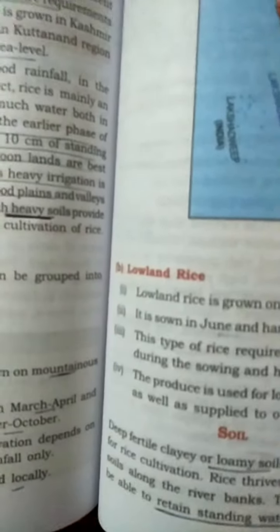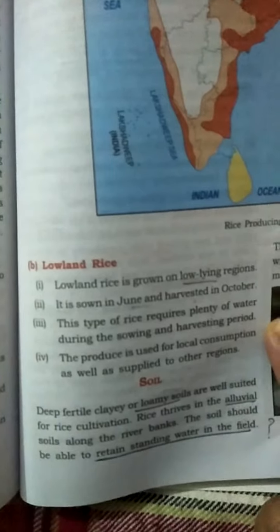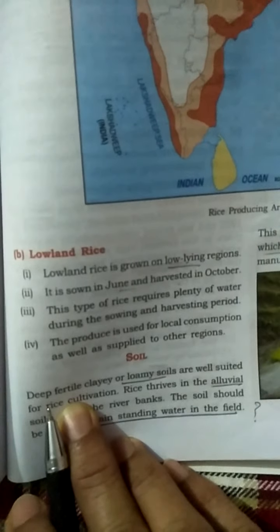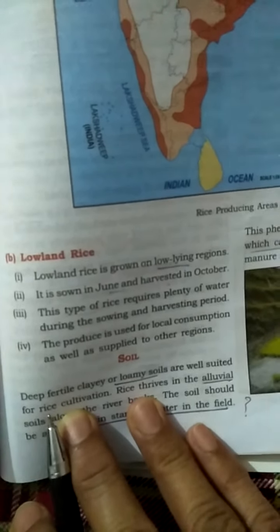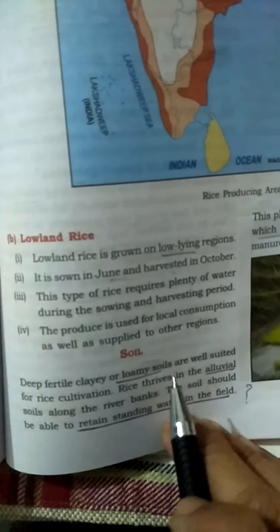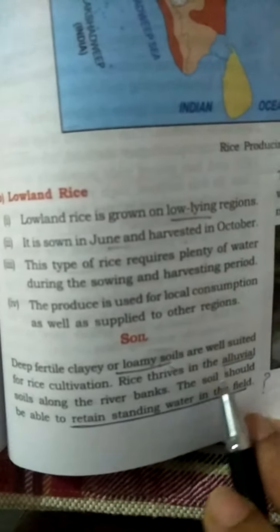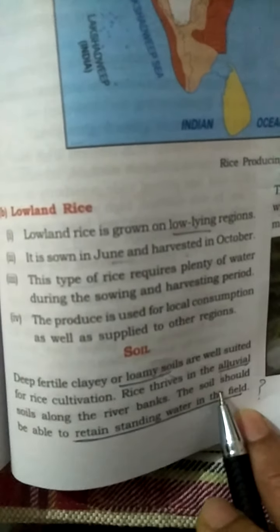Lowland rice is grown on low-lying areas, that is in the plains, and is sown in June, harvested in October. This type of rice requires a lot of water at the time of sowing and harvesting period, and the produce is sufficient for selling purposes also. What type of soil is required? It requires loamy soil, alluvial soil, the soil which can retain water for a long time.